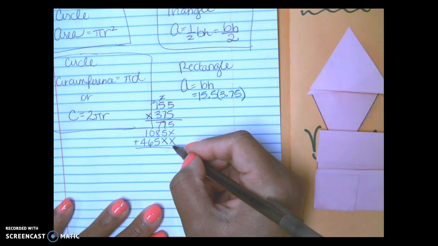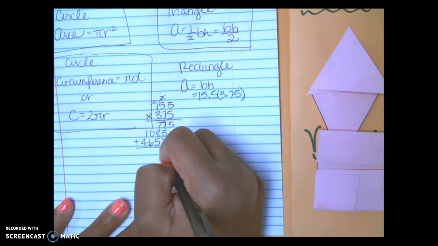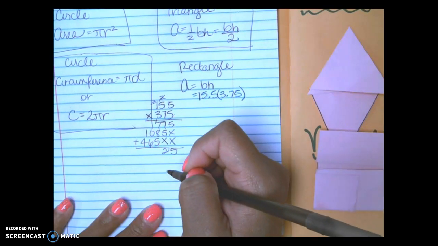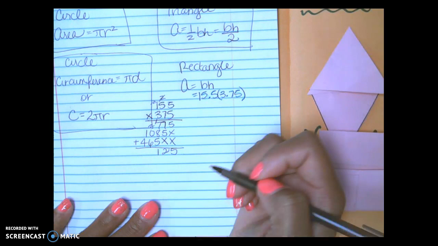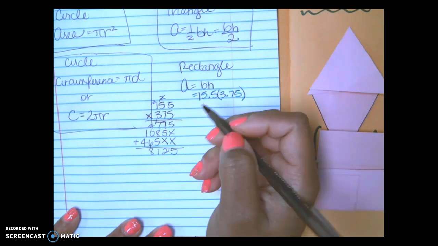Add 5 plus zeros. 7 plus 5. 1 plus 7 plus 8 plus 5. 21. 2 plus 0 plus 6. 8. 1 plus 4.